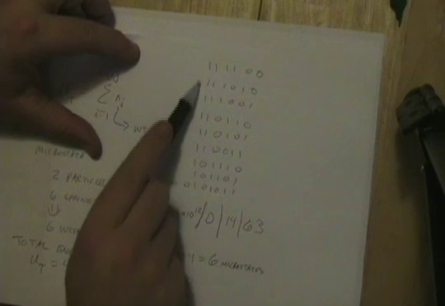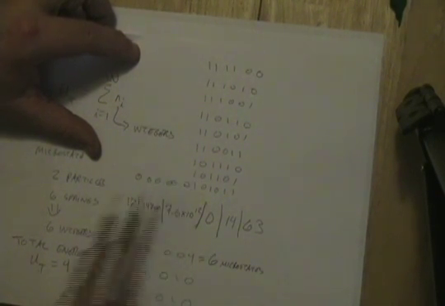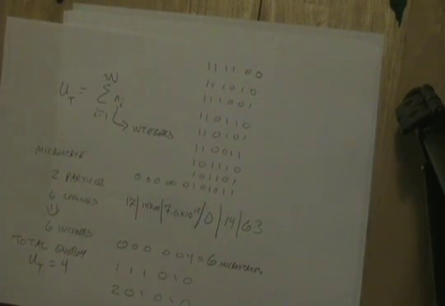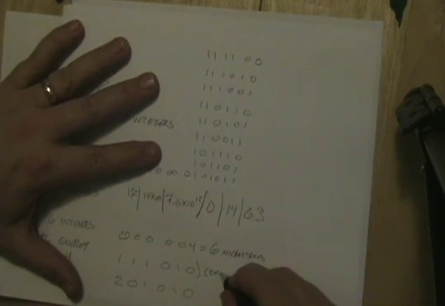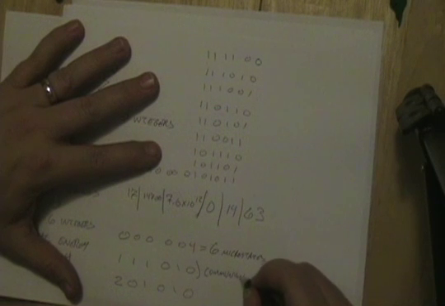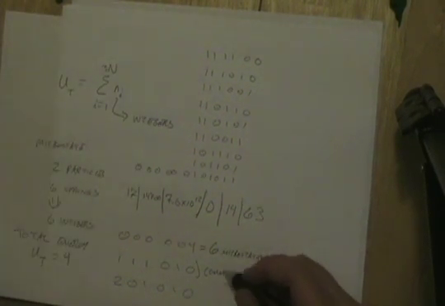Certainly more than 6 though. 1, 2, 3, 4, 5, 6, 7, 8. I've already found 9 ways to do it. So the microstate, let's call this microstate communism, has more. I'm sorry. I apologize.